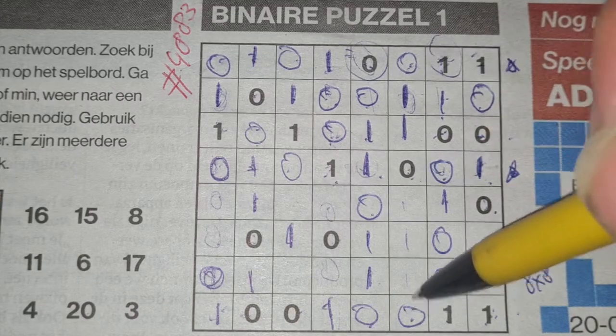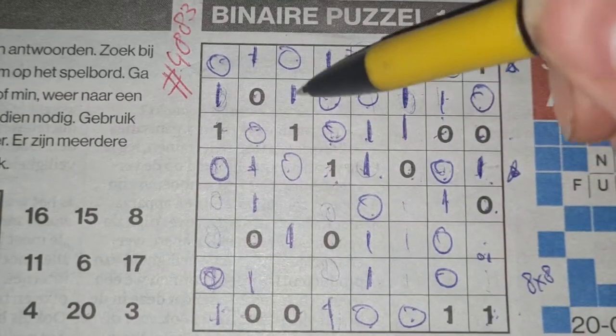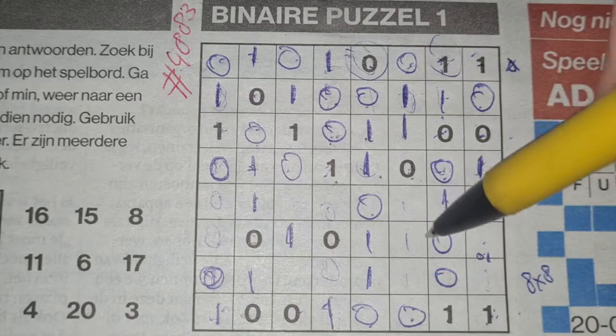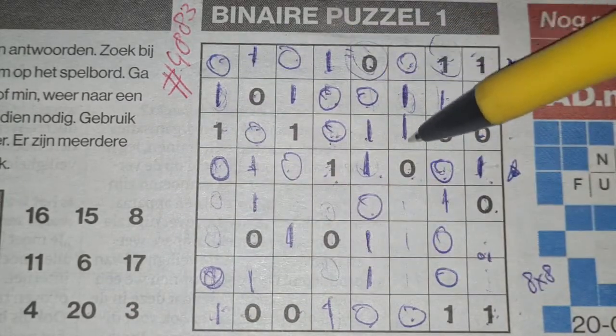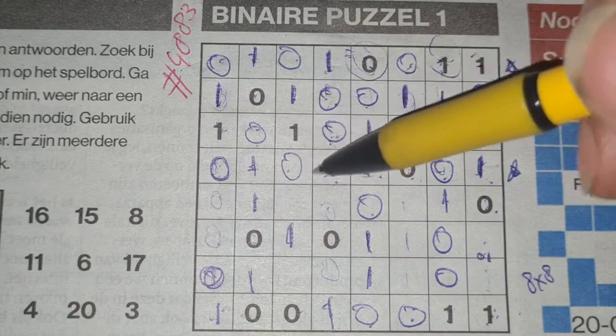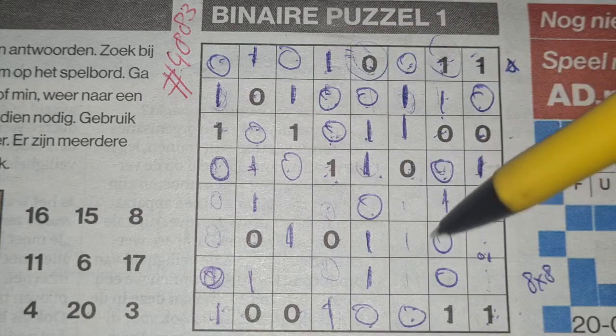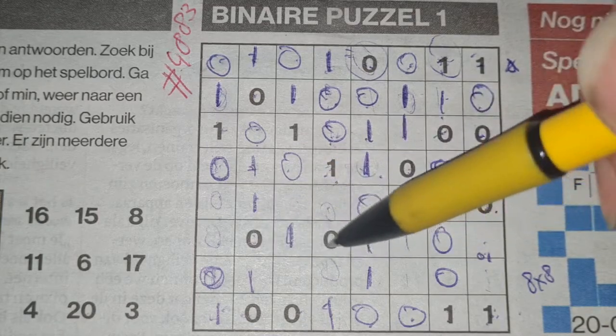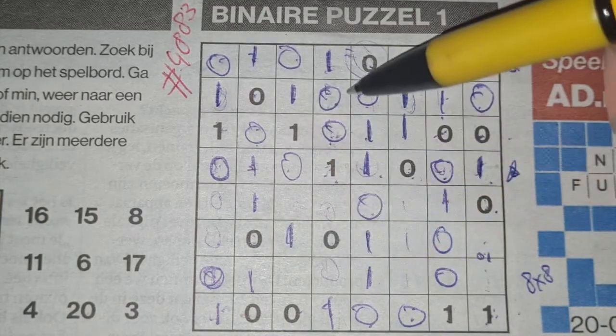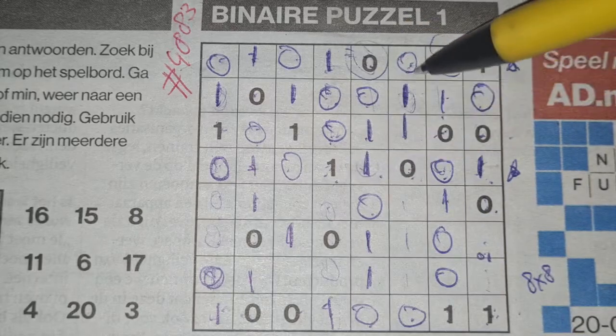1, 2, 3. Come on, come on, come on. This one is tough. 1, 2, 3. 1001.